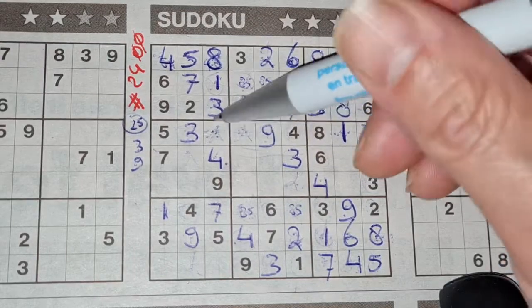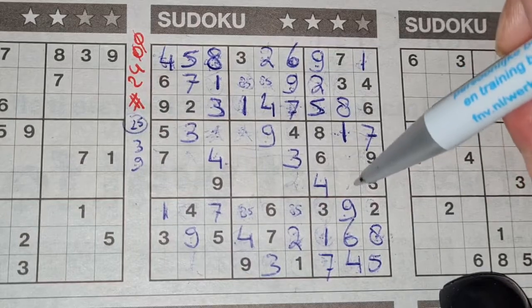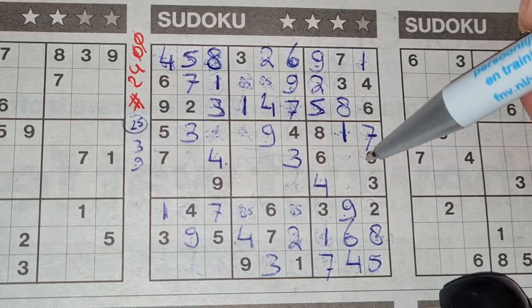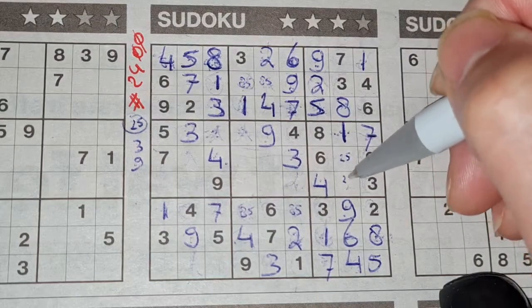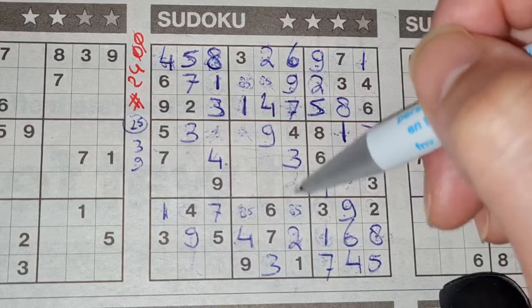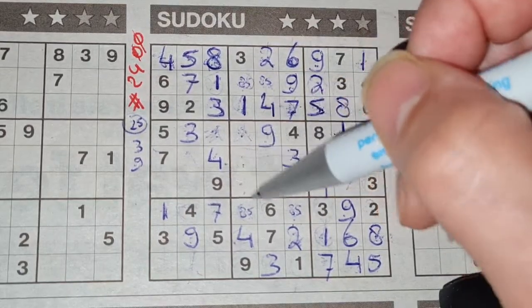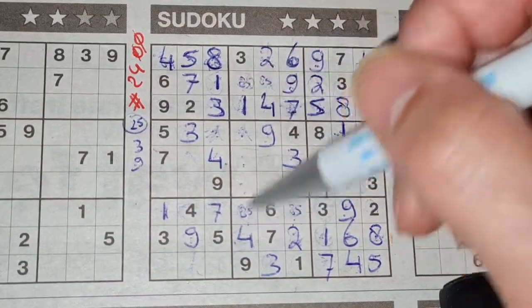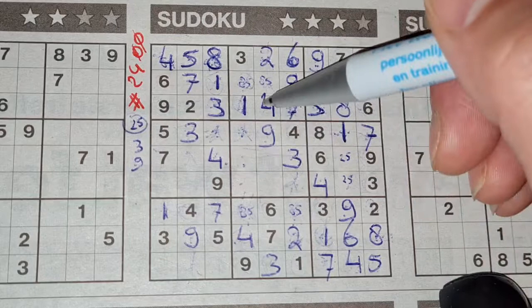Okay, 2 and 6. I cannot fill this yet. Need to wait. How about those two numbers? 2 and 5. Let me mark those. 2 and 5. Alright. Here also 8 and 5. So what are these 3 missing numbers? We have here 8 and a 5 as a pair. So the other should be the 2 is missing.